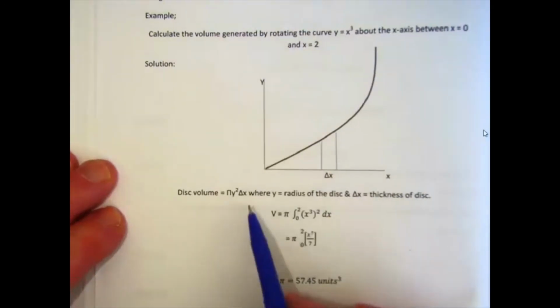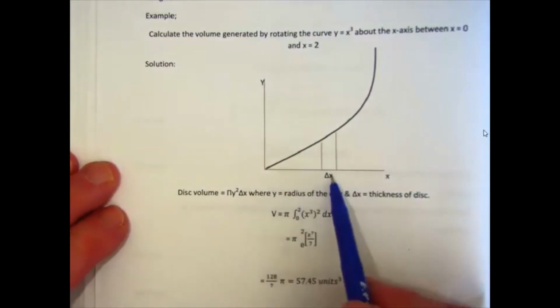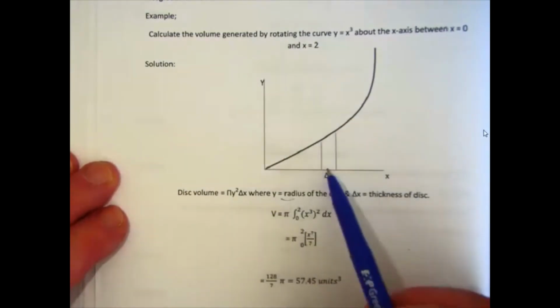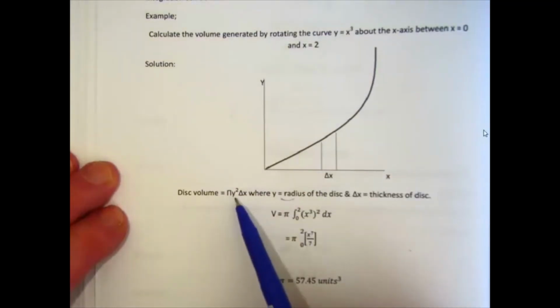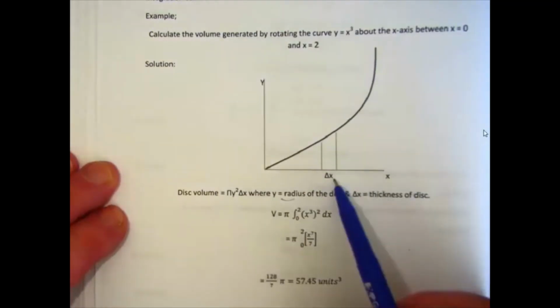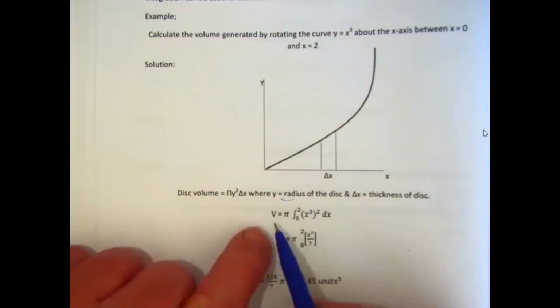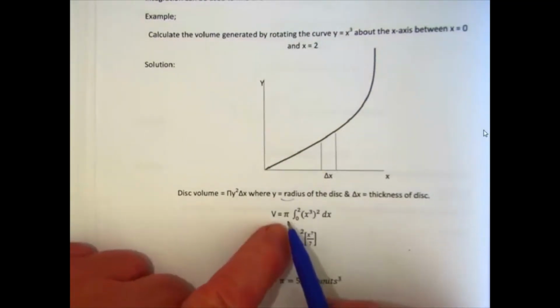Delta x here, if we multiply this by pi r squared, where r, the radius, is y, then pi r squared multiplied by the thickness of the disk will give us the volume.